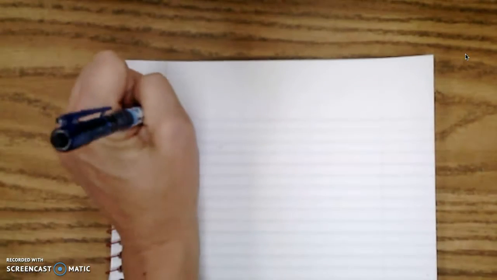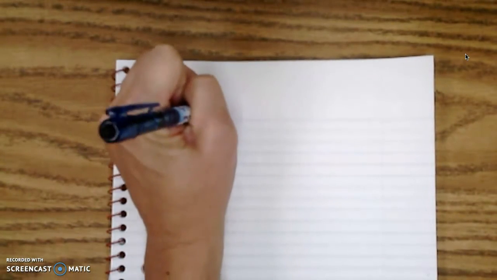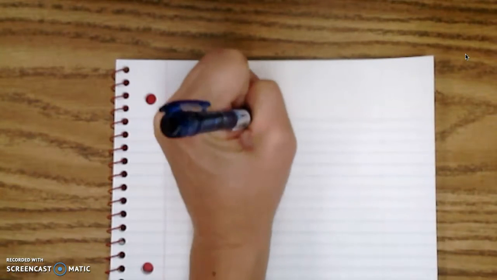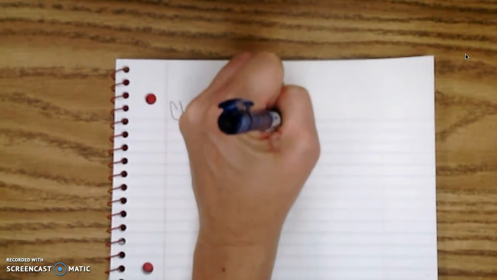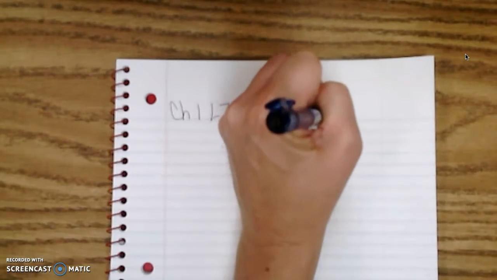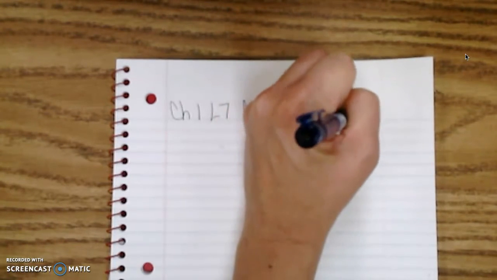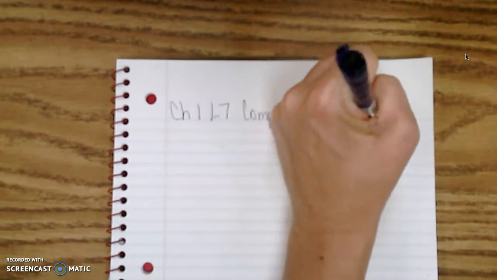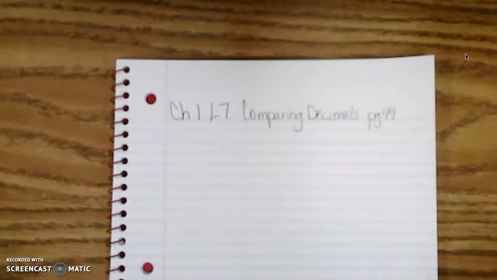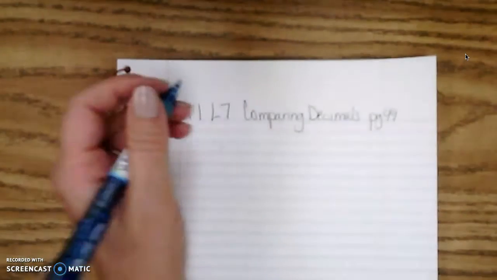Right, good morning. Today we are going to look at Chapter 1, Lesson 7, Comparing Decimals. This is page 49 in your textbook. We are going to be looking at comparing decimals in a couple of ways. One way is to use a number line.